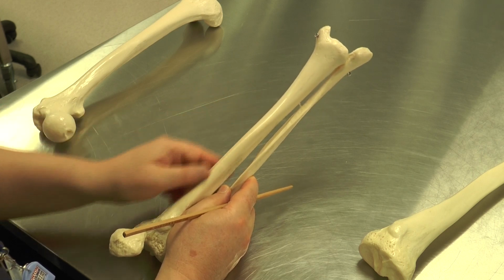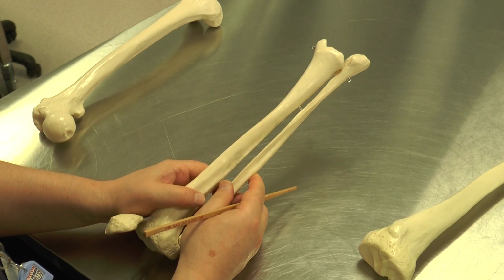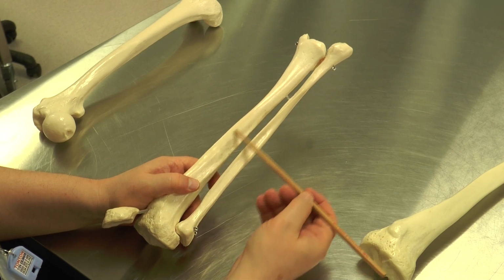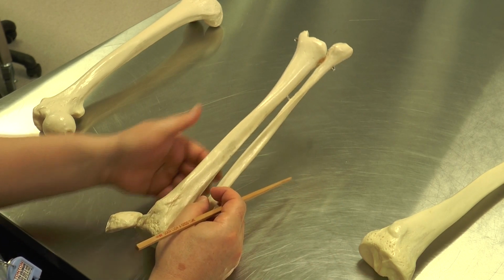All right, and therefore we have the anterior surface, we have the medial surface, and then we have the posterior surface.